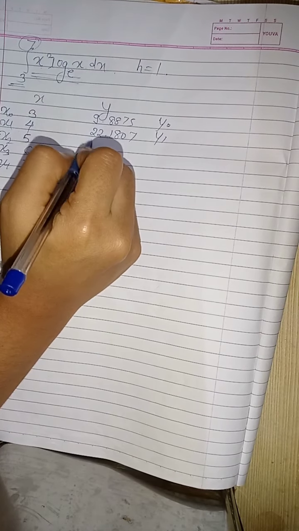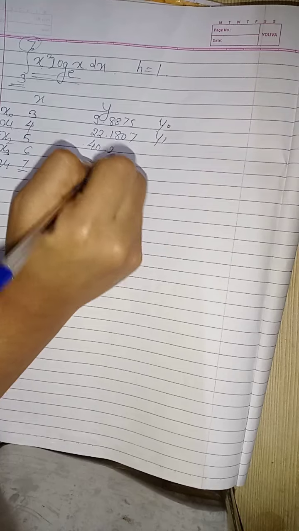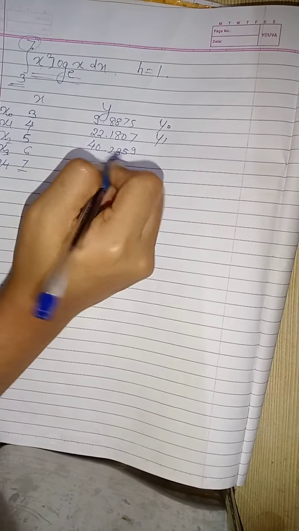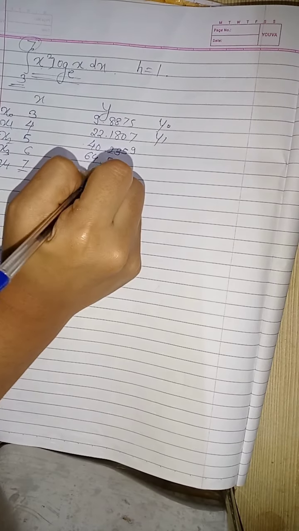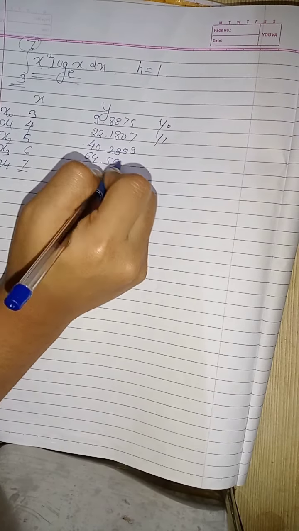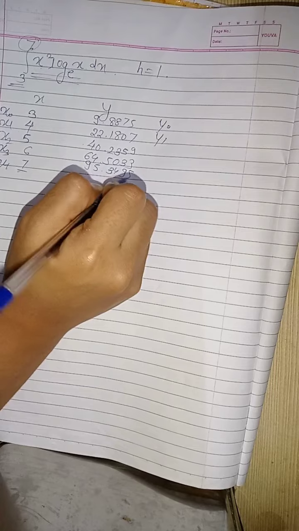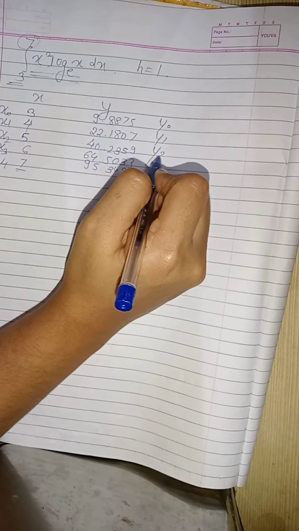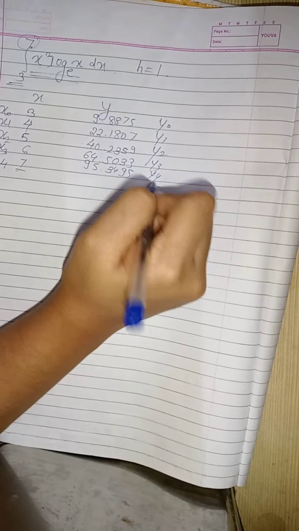So the values of y are 40.2359, then 64.5033, and the last is 95.3495. These are y2, y3 and y4.